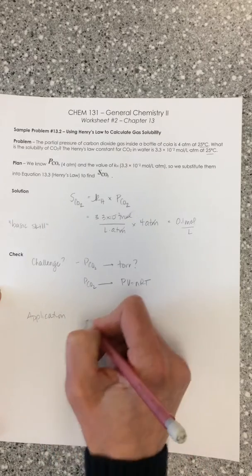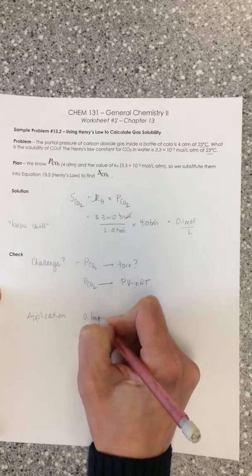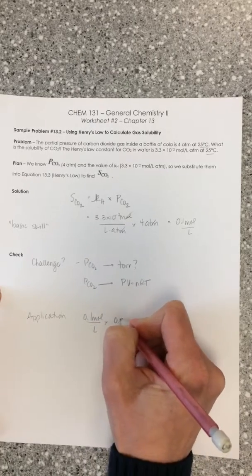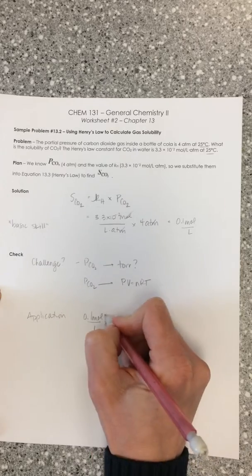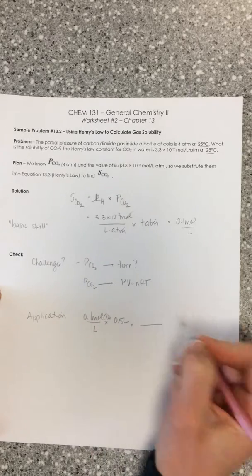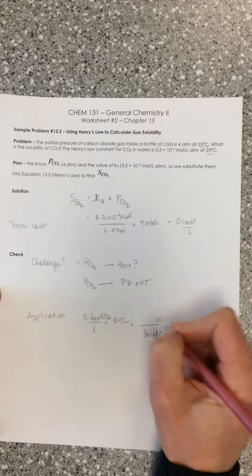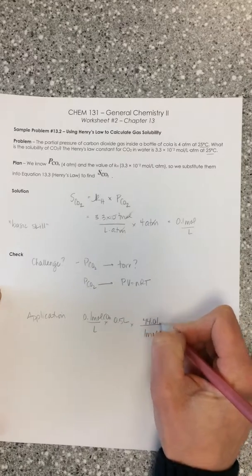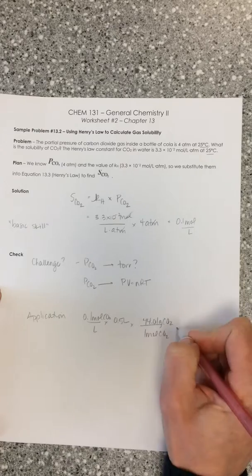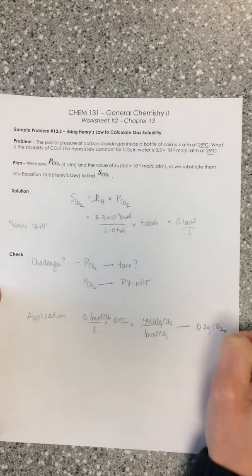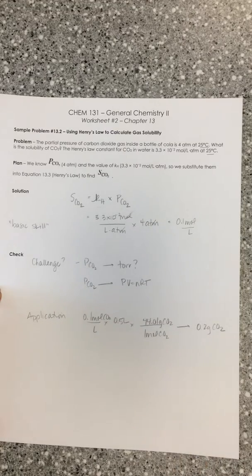So in that case, what we do for this one is 0.1 moles per liter. And if I told you that you had a half a liter bottle of soda, that would tell us the number of moles of carbon dioxide that we'd have. And then you'd need to use the molar mass. So 1 mole of carbon dioxide is 44.01 grams of carbon dioxide. Solving that will tell us that there's 0.2 grams of carbon dioxide if we had a half a liter of this soda.